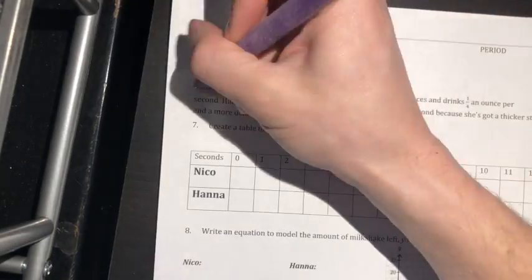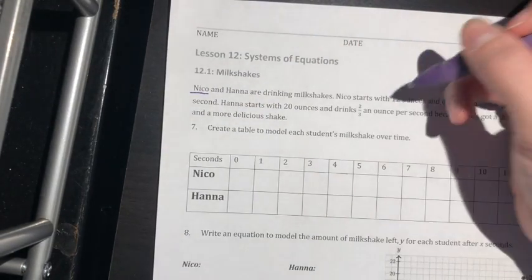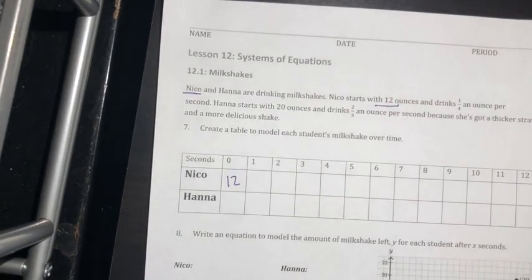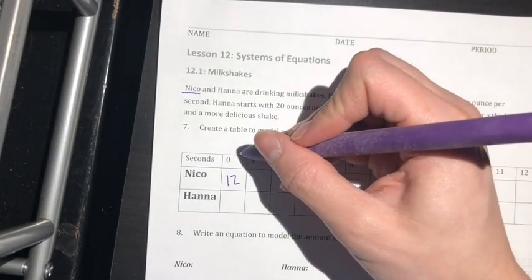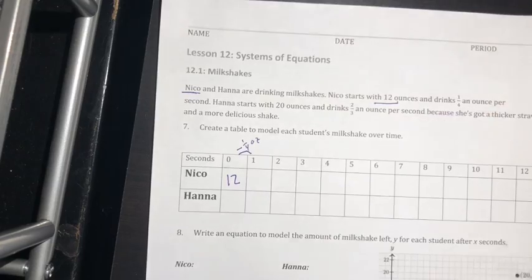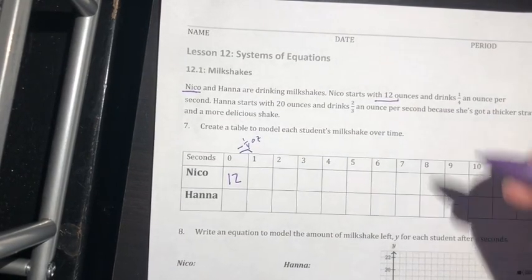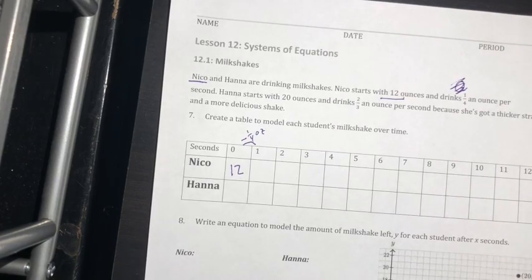So I'll just put Nico in purple because that's what I'm holding. He starts out with 12. And then every second he drinks 1/4 ounce. So he loses 1/4 ounce. So I'm going to subtract 1/4 ounce. I'm going to do fractions.